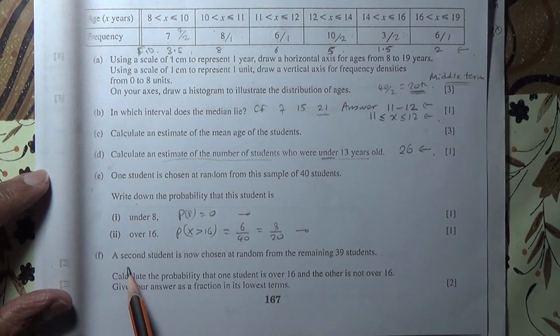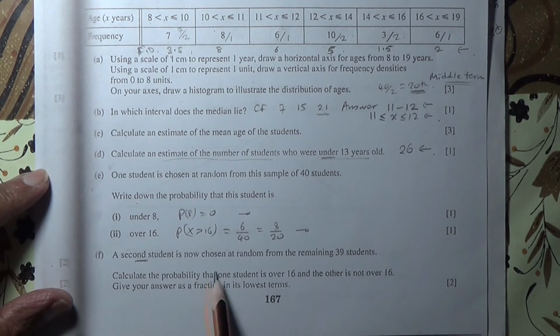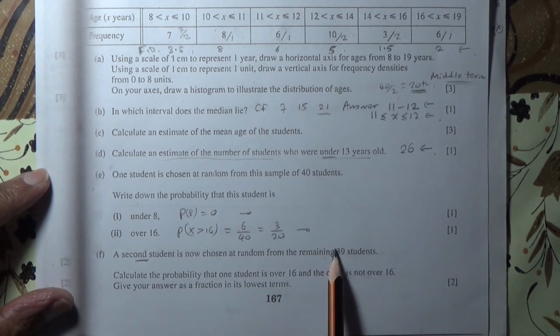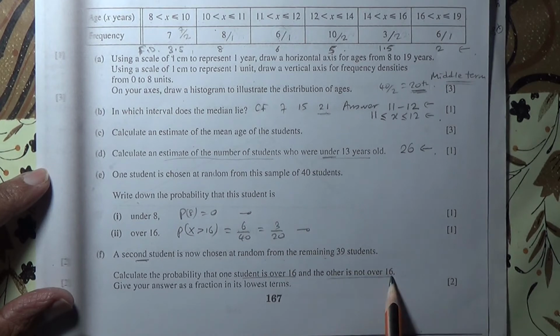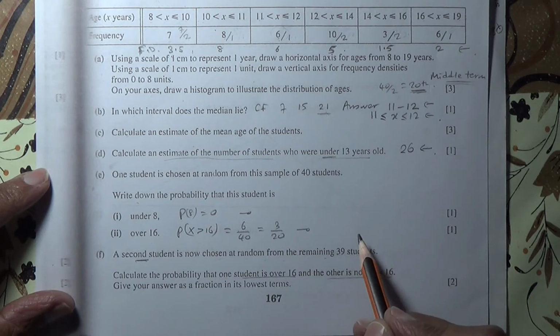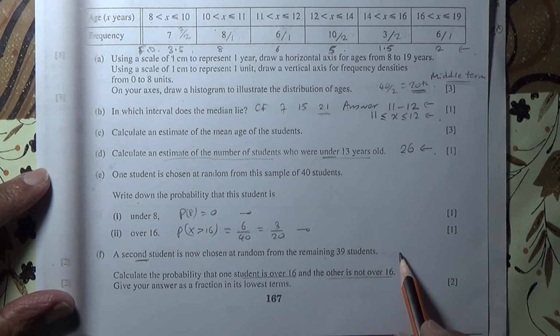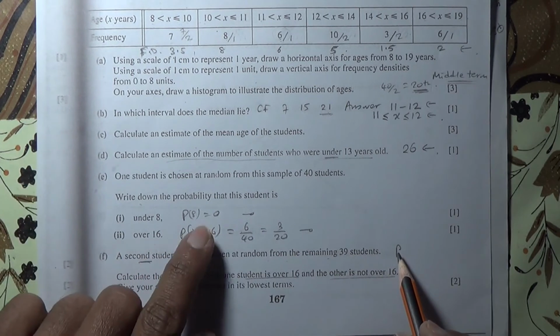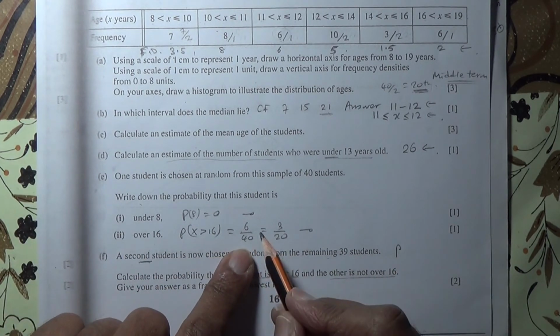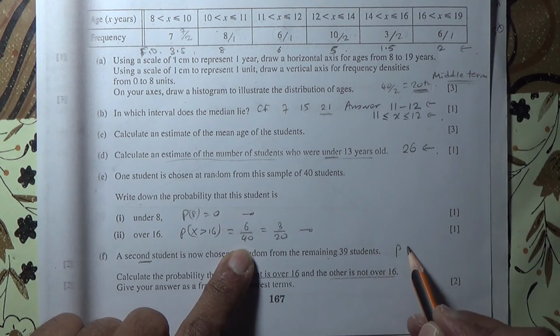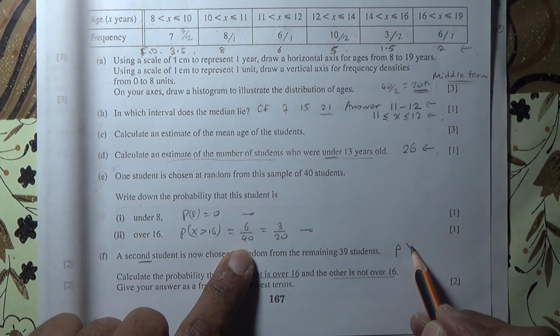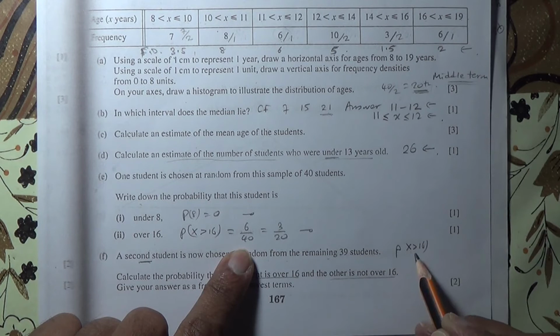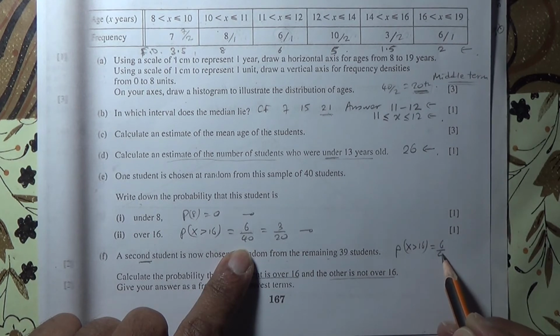Now for the last part of the question, a second student is now chosen at random from the remaining 39 students. Calculate the probability that one student is over 16 and the other is not over 16. Now if the student is over 16, the probability that x is greater than 16 is going to be 6 over 40.